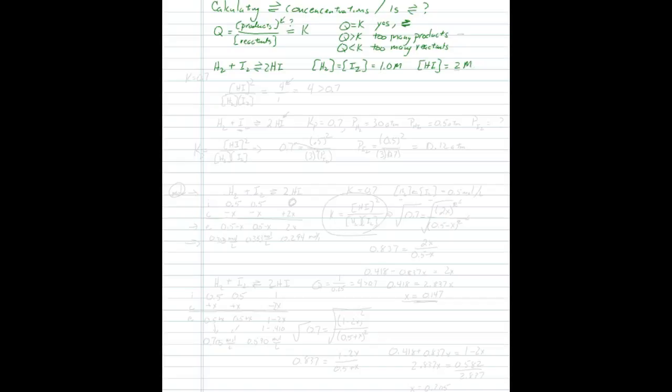the equilibrium expression formula, which is HI squared over concentration of H2 times concentration of I2, and you should always write this down, even if you're plugging in, helps out, explains to people what's going on. So you have HI squared, so 2 squared is 4, 1 times 1 is 1, so that's 4, which is greater than the value of K, which I did not give you.